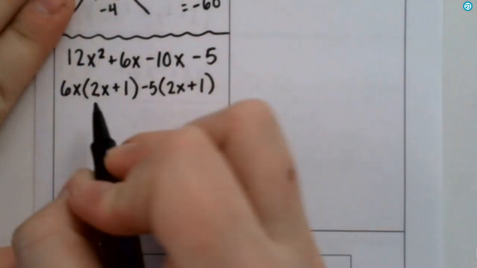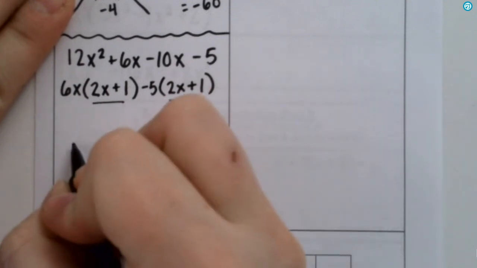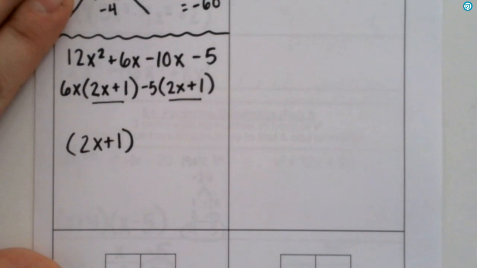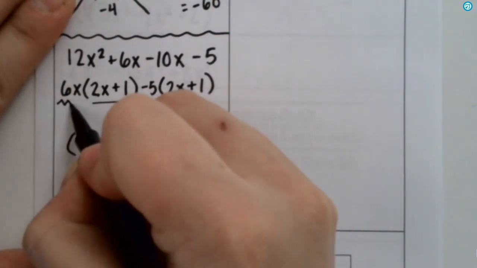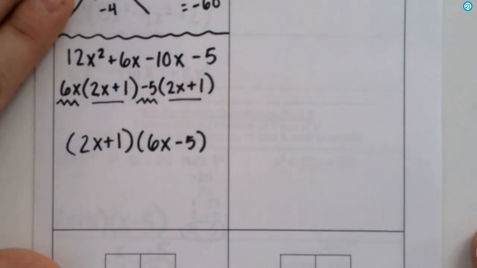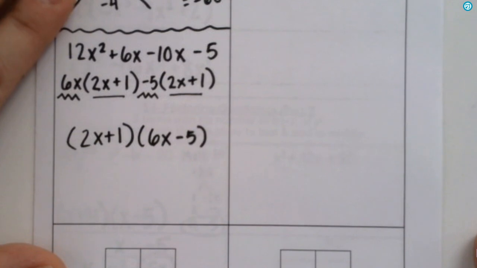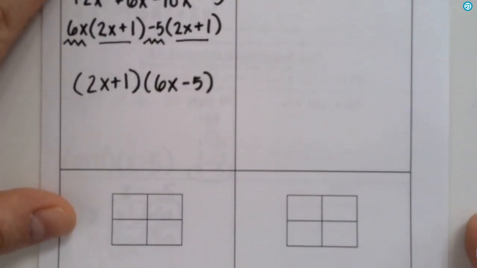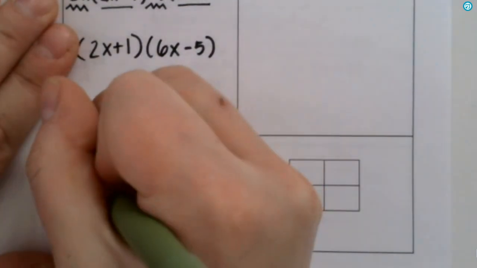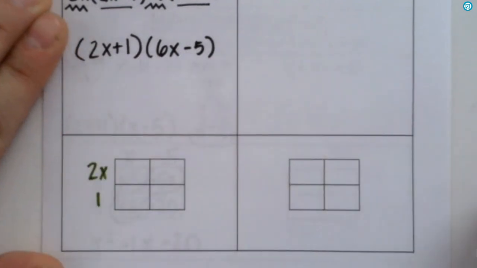And then from there, these guys match. 2x plus 1 and 2x plus 1 match. And the rest of my answer is 6x and negative 5. So when I want to go multiply that out, 2x and 1 can go on the left. 6x and negative 5 can go on the top.